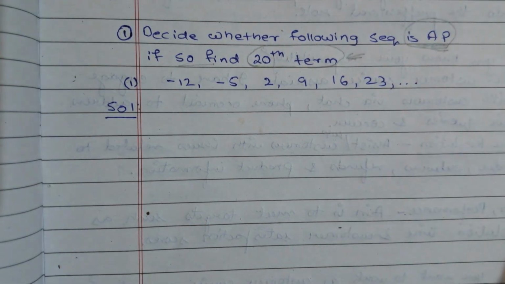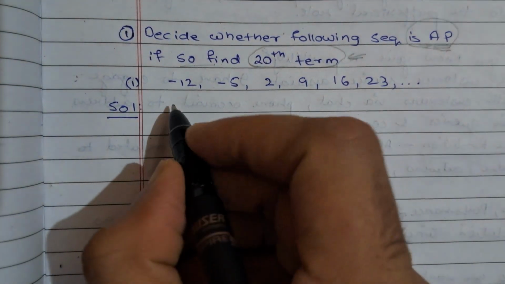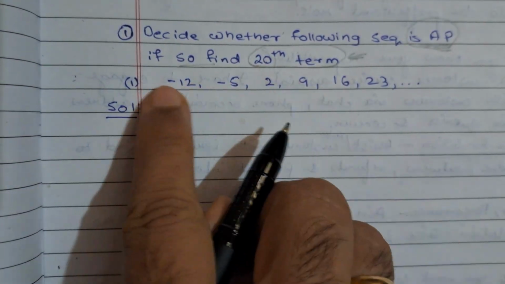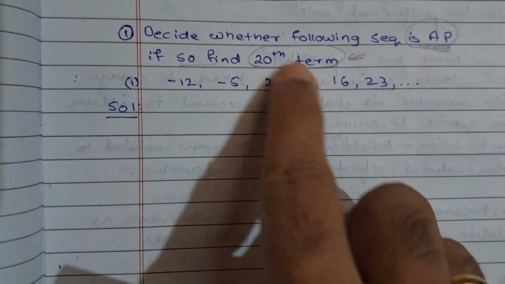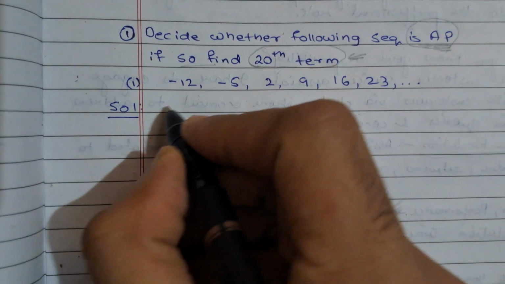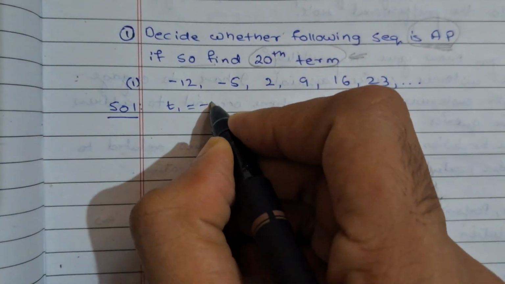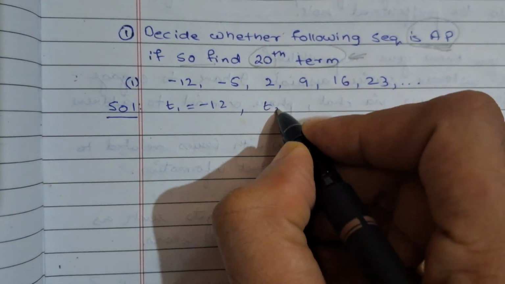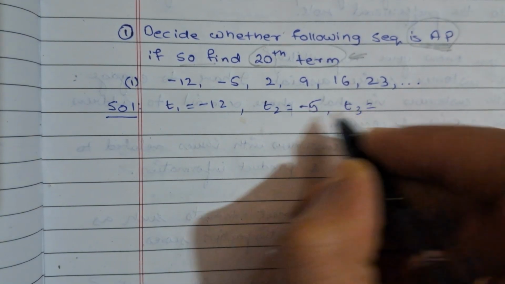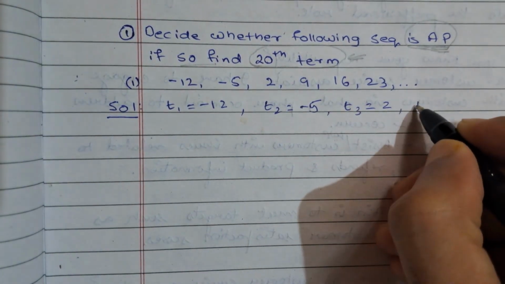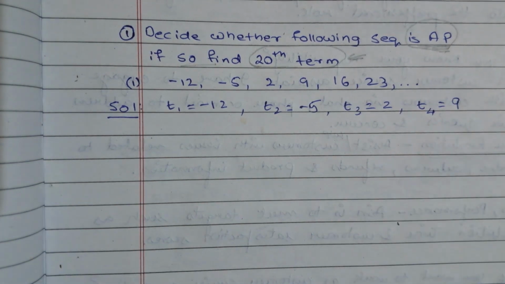We remember how to justify whether it is an AP or not. First of all, just pick up the first 4 numbers from this series. Even if there are 5-6 numbers given to you, you can just pick up the first 4 numbers for this matter. So you will say T1 is minus 12, T2, the second term, is minus 5, T3, the third term, is 2, T4, the fourth term, is 9.